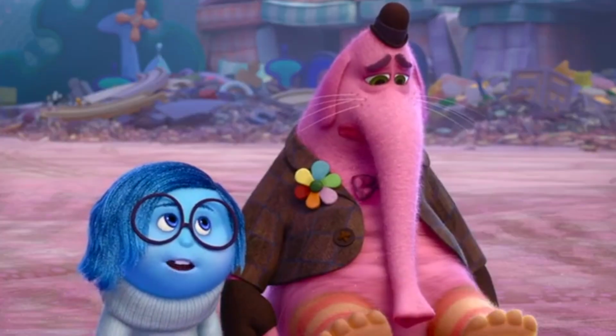Sadness from Inside Out is a little bit of a dreary character, but she makes some connections that the other characters don't.